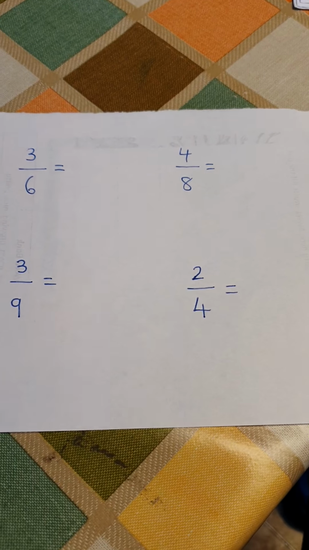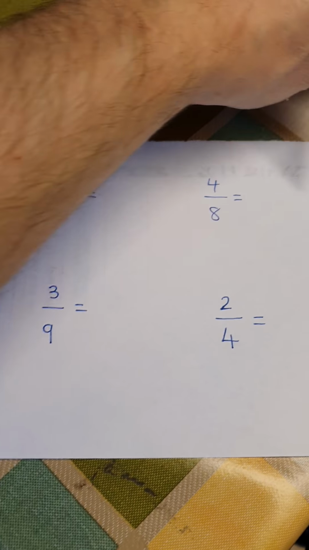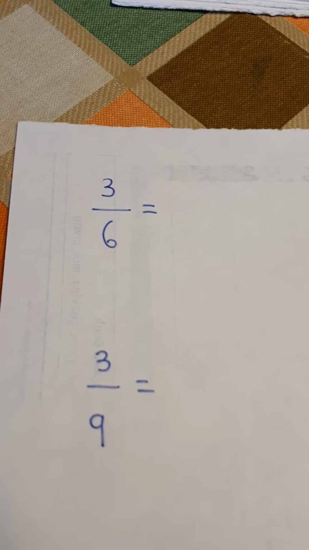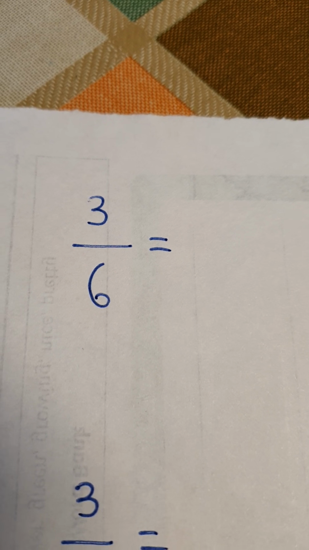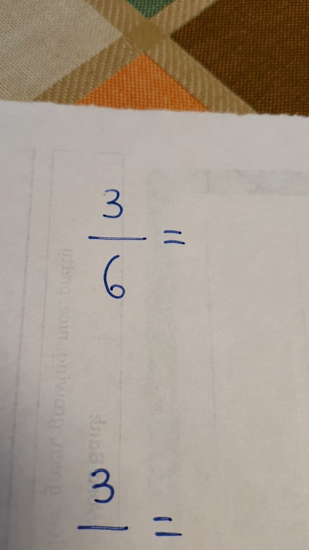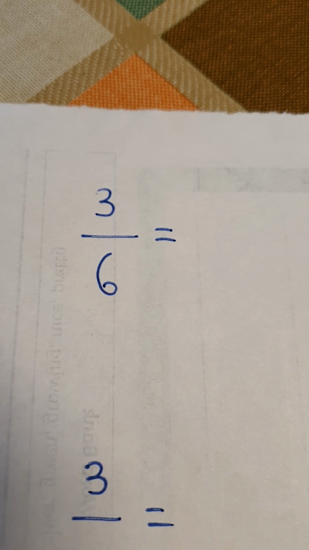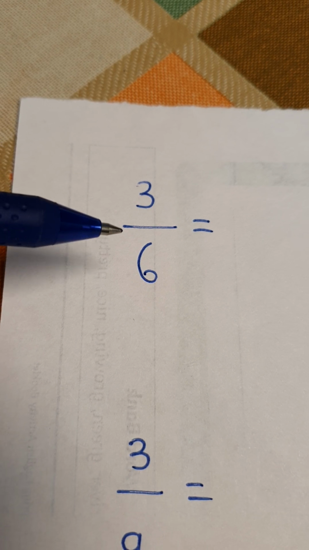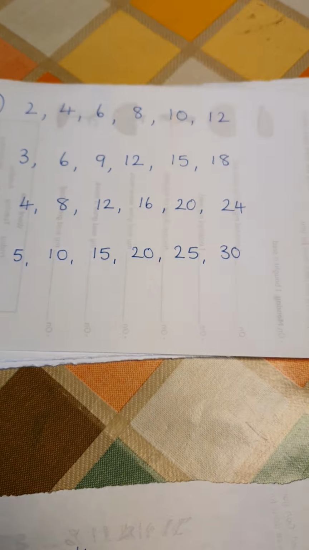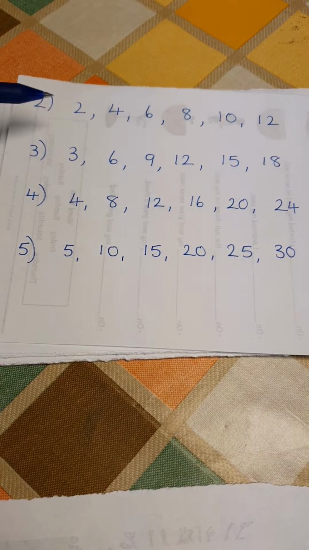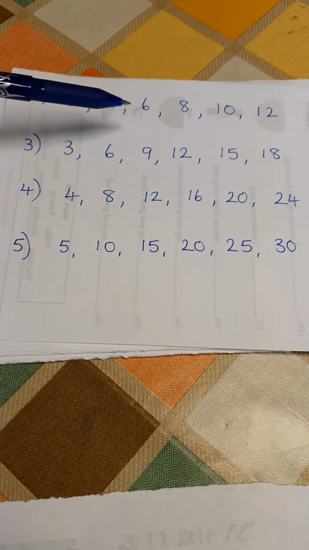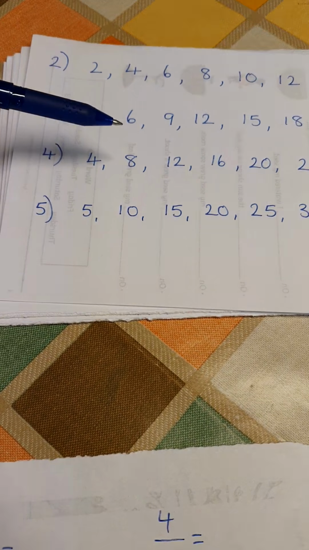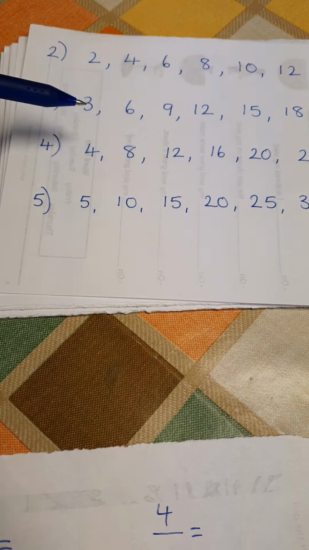Okay, so I just moved on to my other sheet. I've still got the other one up here. There it is. And I'm going to look at these fractions. So let's look at the first one. 3/6. Okay, so I'm looking at 3 and 6. And basically we're trying to think of a times table that they are both in. Okay, so if I look at my sheet, there we go. 2 times table has the 6 in it, but it hasn't got the 3 in it, so that's no good. The 3 times table has the 3 and the 6 in it, so that's the one we need to use.